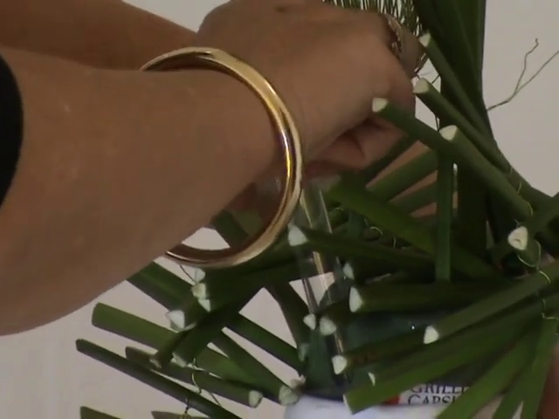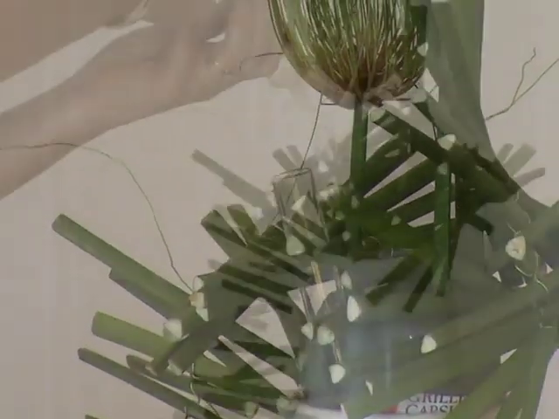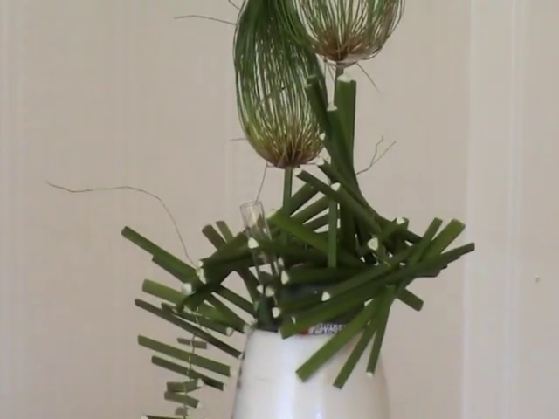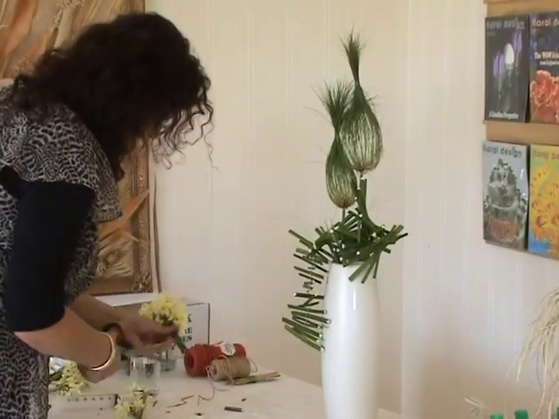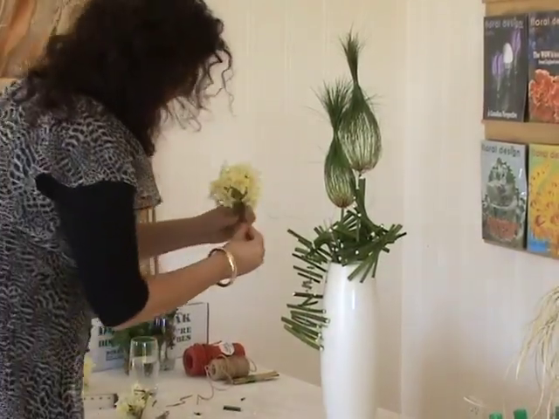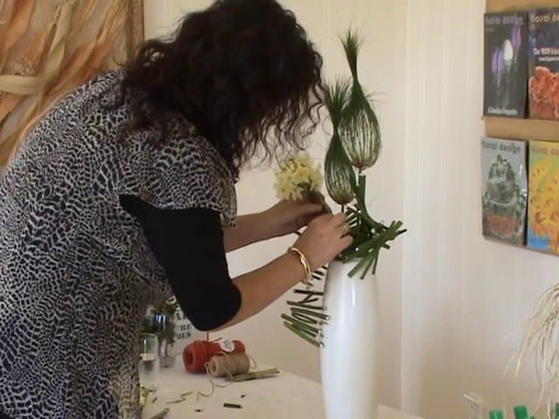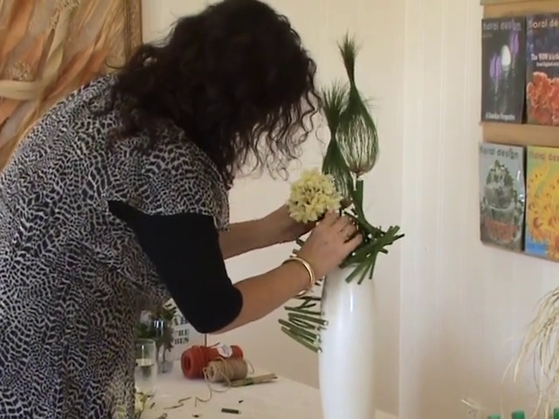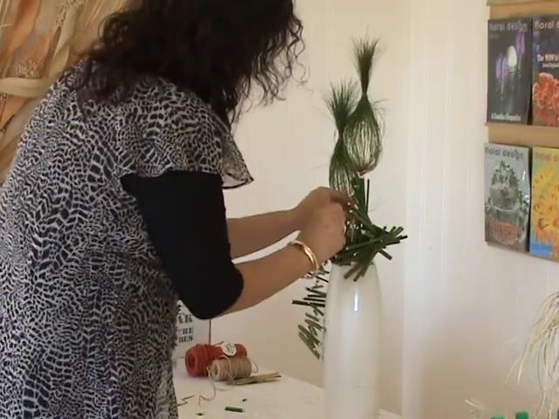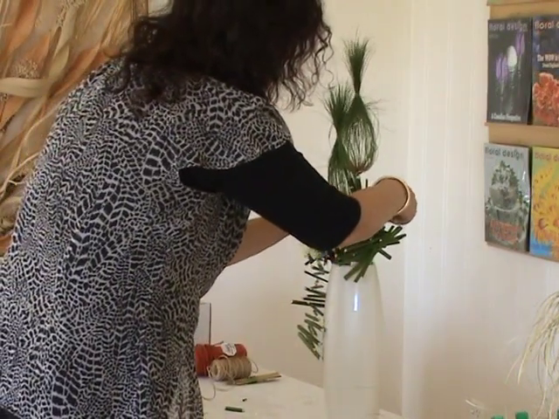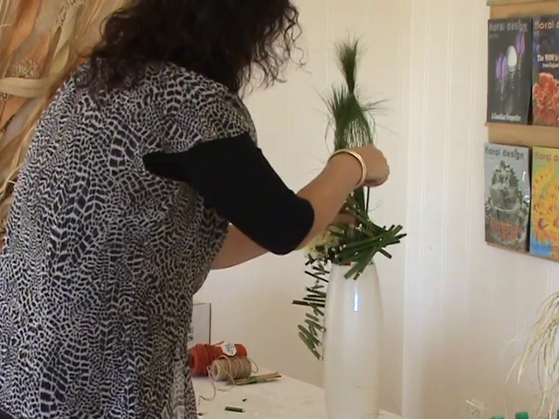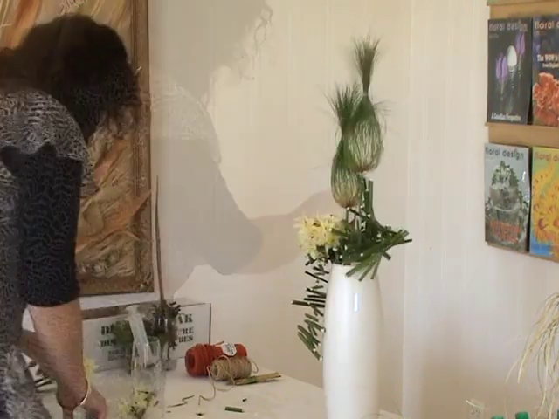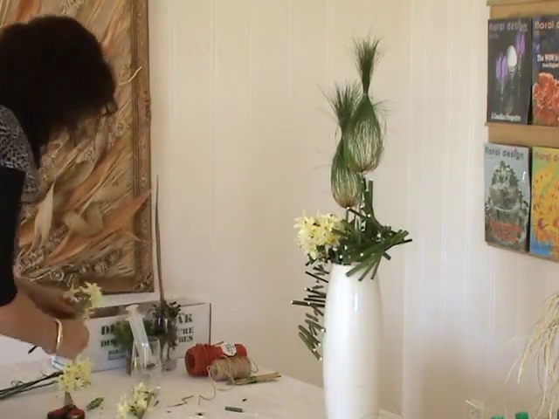Just more on the net. Right, attach this second tube, the second lot of flowers.